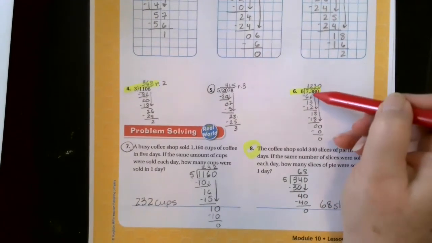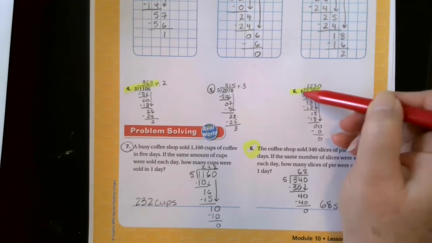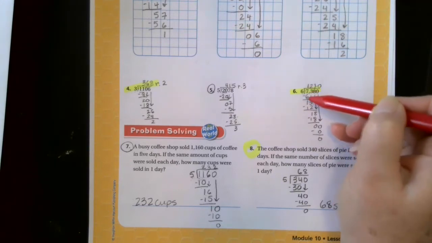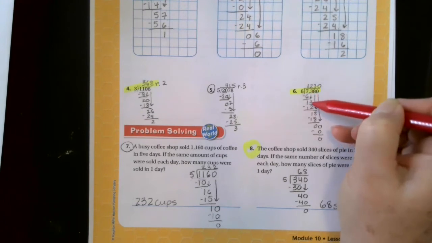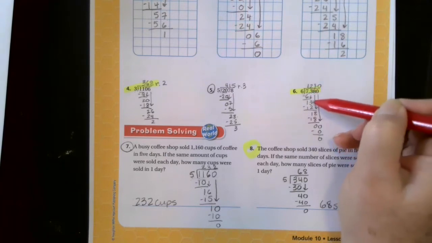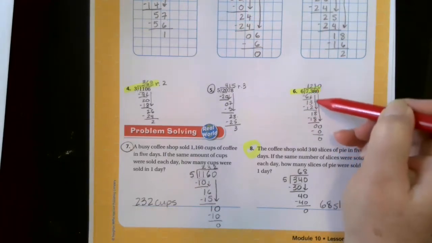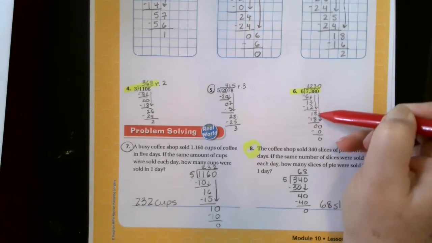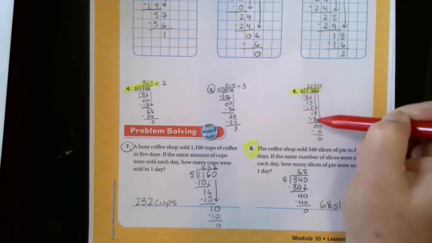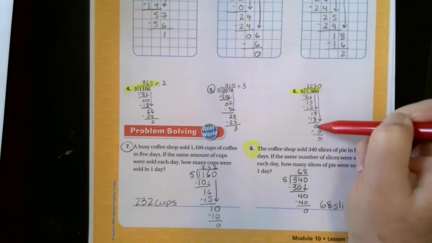Number 6 is 7,380 divided by 6. This one's a little easier in my opinion because 6 does go into 7, so it's 1. 1 times 6 is 6. 7 minus 6 is 1. Bring down my hundreds place, so I have 13 hundreds now. 6 goes into 13 2 times. 2 times 6 is 12. 13 minus 12 is 1. Bring down my tens place, so I have 18 tens. 6 goes into 18 3 times. 3 times 6 is 18. 18 minus 18 is 0.